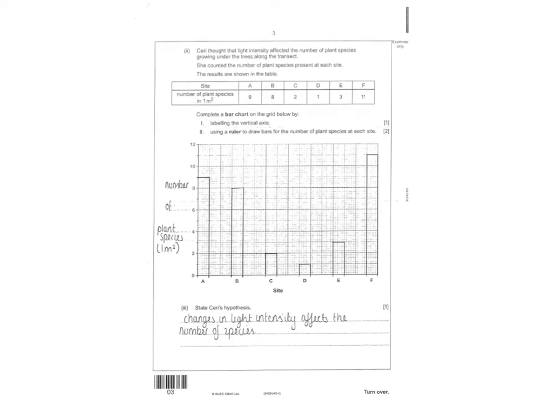Kerry thought that light intensity affected the number of plant species growing under the trees along a transect. She counted the number of plant species present at each site. The results are shown in the table. Complete a bar chart on the grid below by labelling the vertical axes, using a ruler to draw the bars in for the number of the plant species. So, labelling our axes, on the side we have number of plant species, and then we have site on the bottom. And we're drawing our bars, making sure we have our space between them, and our space is the same size. State Kerry's hypothesis. Her hypothesis is that changes in light intensity affect the number of species.